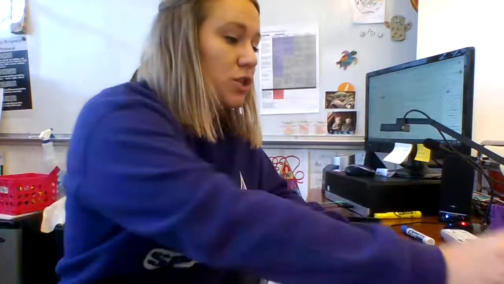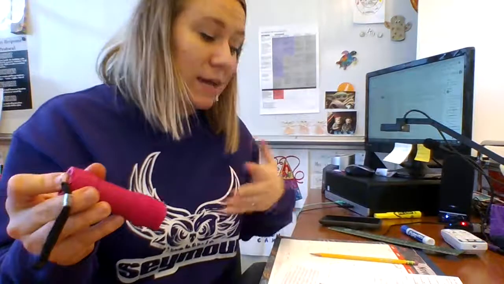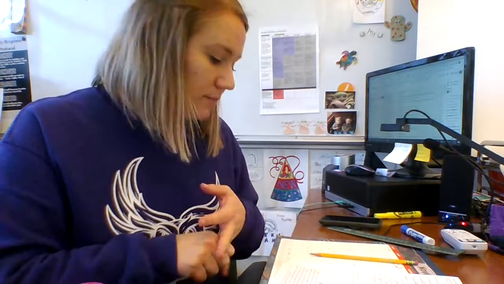For number 3, what happened to the area size as the angle of the flashlight increased? So when I took my flashlight straight up and down, my area was only 8. And when I tilted it to the side, it fanned all across that page and my area ended up being 66 squares or 66 units. So what happened as we increased the angle of the flashlight? When we increased the angle of the flashlight, the energy spread out across the page, or the light spread out across the page.